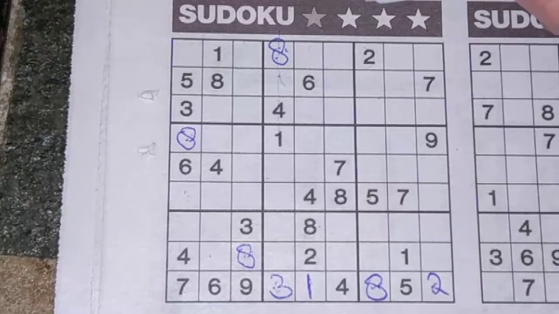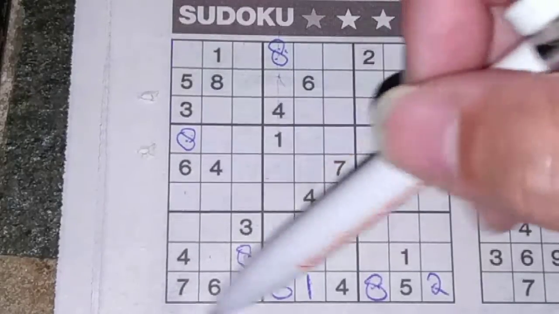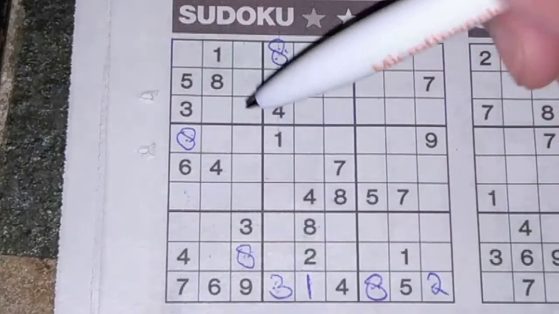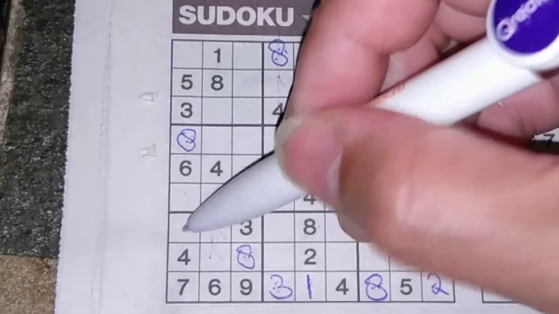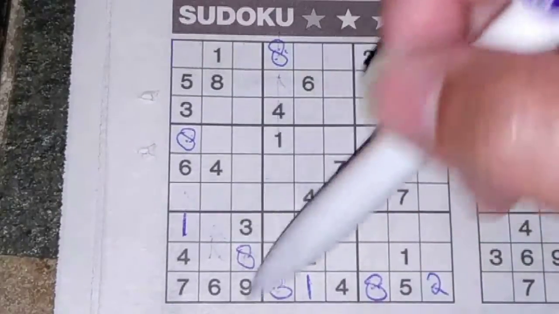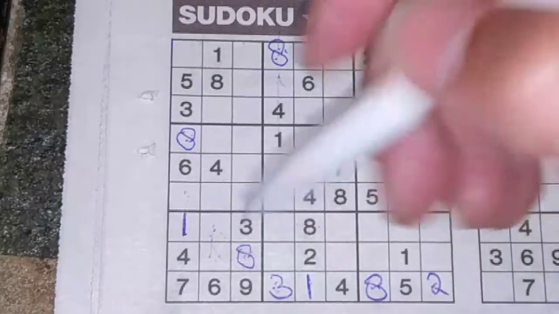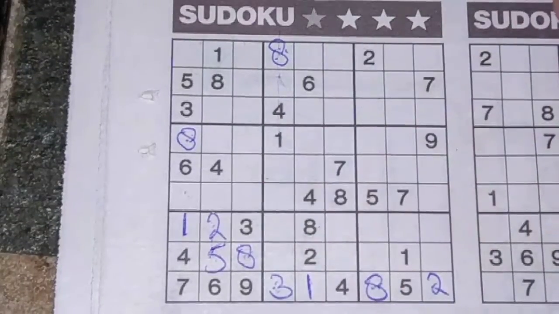Alright. How about the number in this big square? 3 missing numbers. One of the missing numbers is a 1. I see here 1, so no 1 in these 2 boxes. So 1 box left for the 1 should be there. 2 numbers left in this big square for the numbers 2 and 5. We see here 2, no 2 there. 2 should be here, and the 5 goes there.